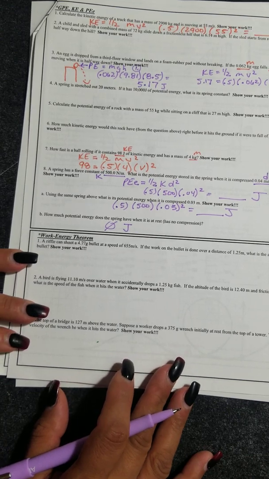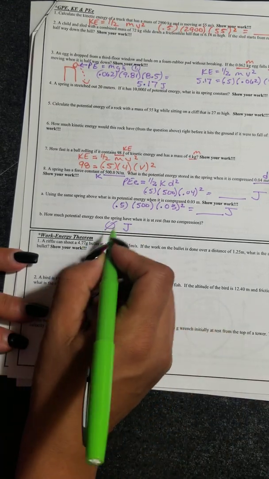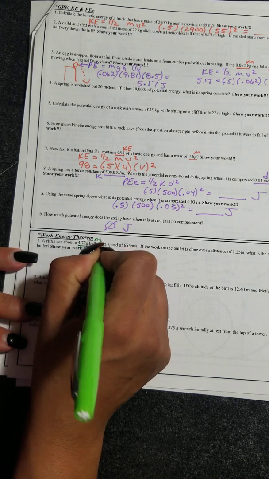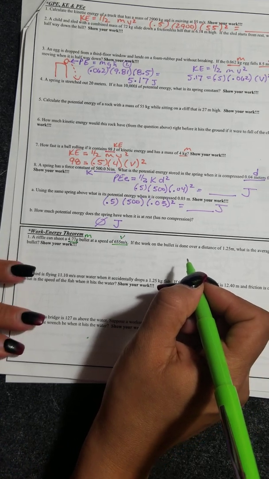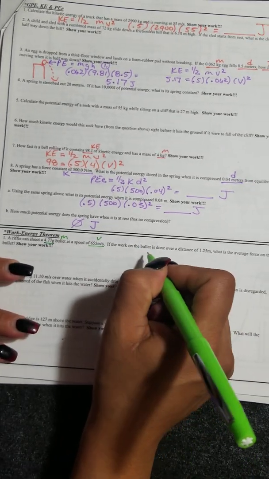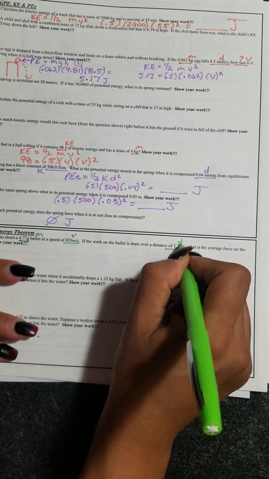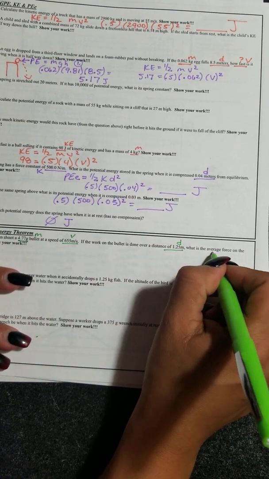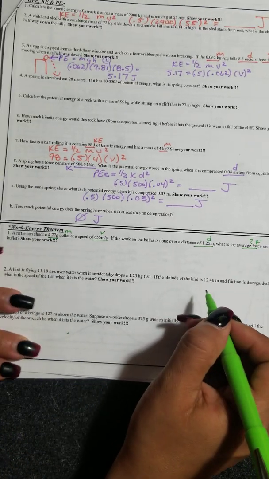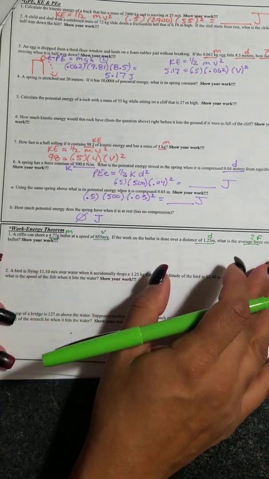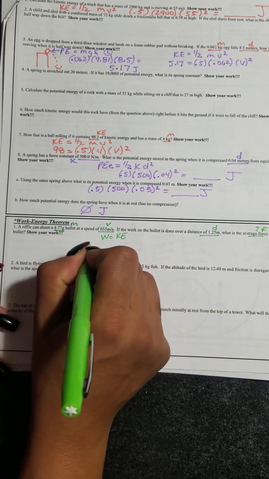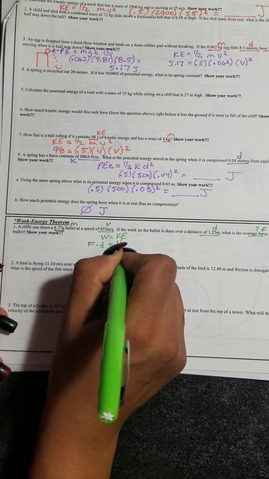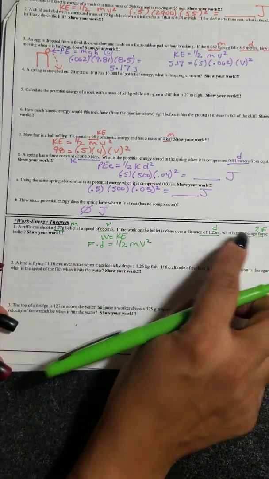Work energy theorem. It says down here, a rifle can shoot a bullet that has a mass of 4.77 grams at a speed of 655 meters per second. If the work is done on the bullet over this distance of 1.25 meters, what is the average force? When you're given all of these variables, it's probably going to be work equals kinetic energy, or work is force times distance equals 1/2 mv squared. I'm actually looking for force.